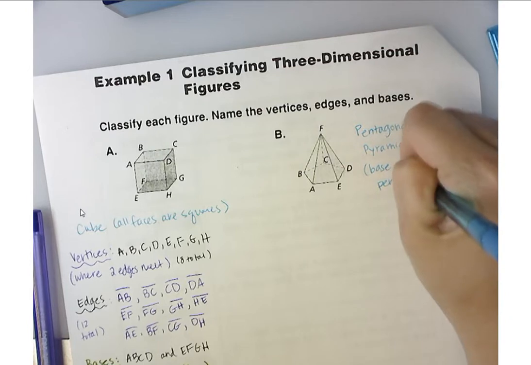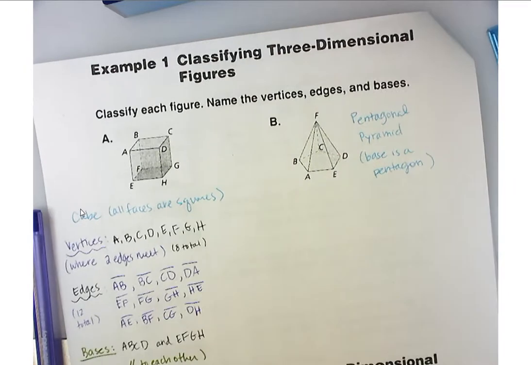If the base was a square, we'd say it's a square pyramid, or a rectangular pyramid, or a hexagonal pyramid. Okay, so like Meghan Trainor says, it's all about that base. That's how I'm going to name it.